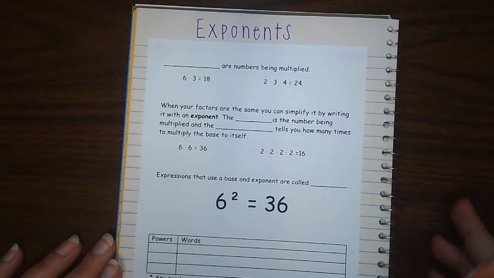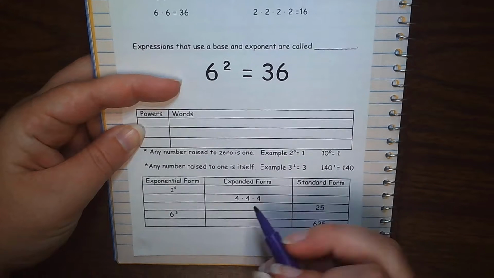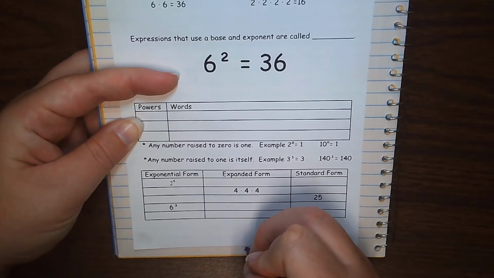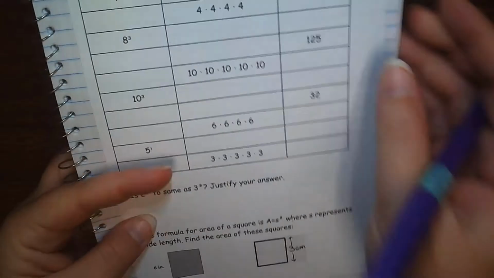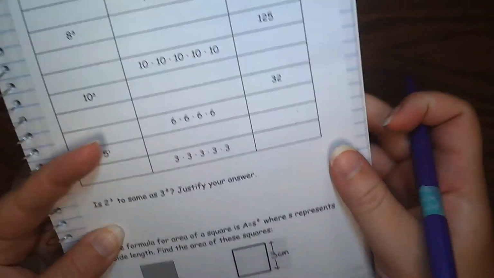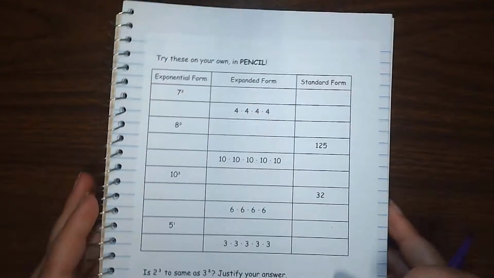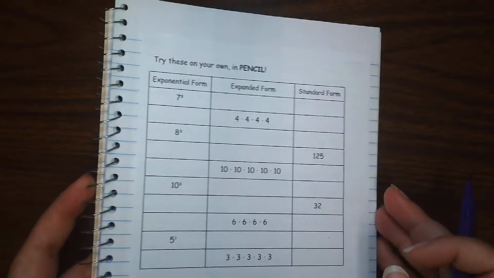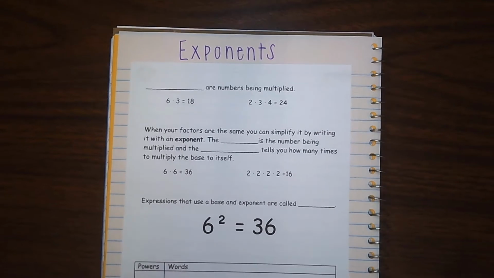Okay, and then we're going to label our pages. The first page is page 4, and the second page is page 5. And we're not going to worry about putting a label on page 5 just because it's exponents. It's just the second page. So we're going to get started.